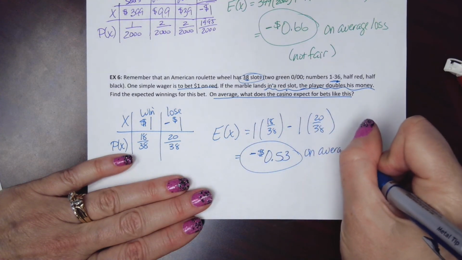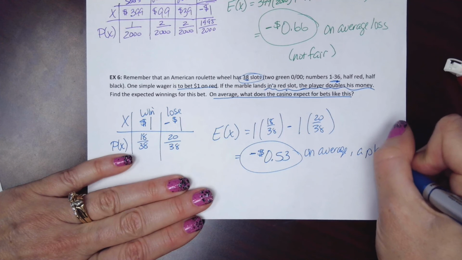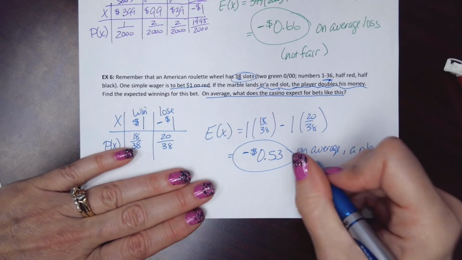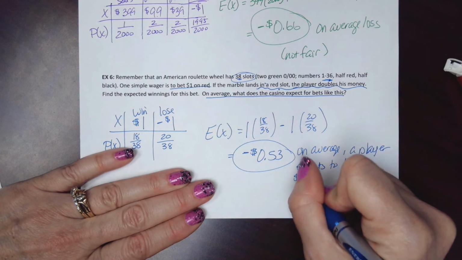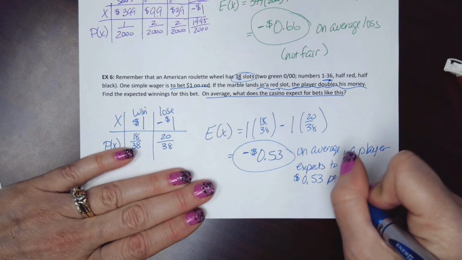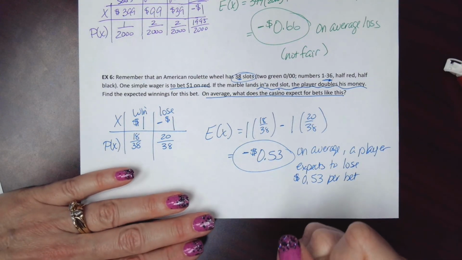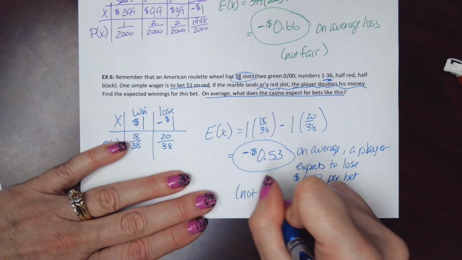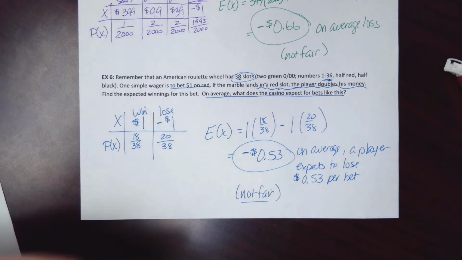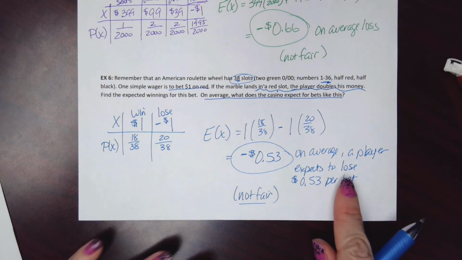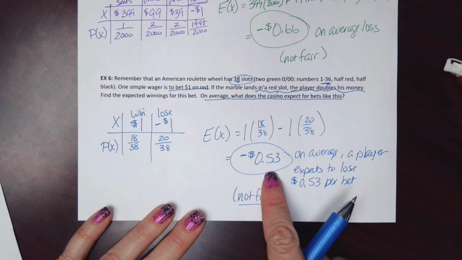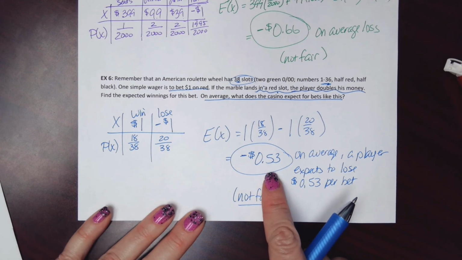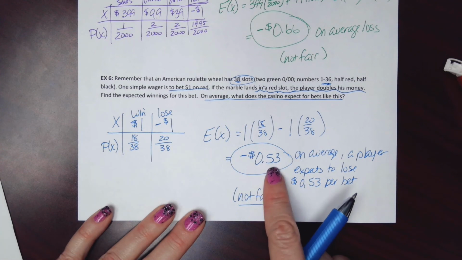On average, make sure we interpret our results. A player expects to lose 53 cents a bet. So is this a fair game? Well, no, it's not a fair game, but it's a casino game. Everything favors the house in a casino or they couldn't have the business, right? So on average, a player expects to lose about 53 cents per bet. And they don't ever lose 53 cents because the bet's $1. You either win an extra $1 back because you doubled your money or you lost that $1. But this is an on average.